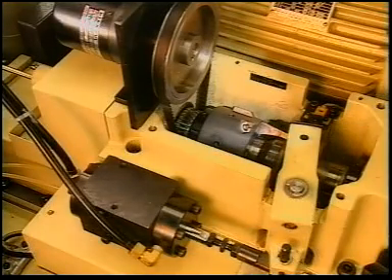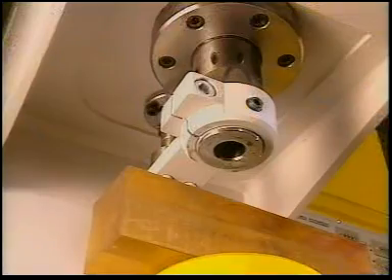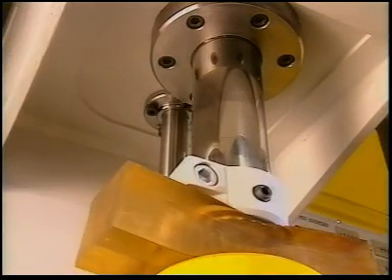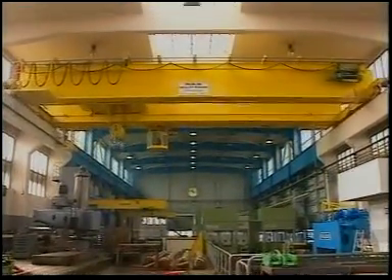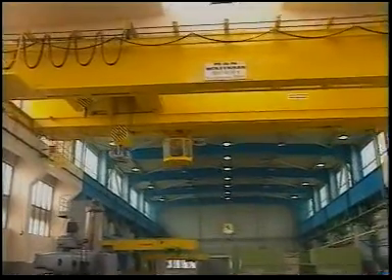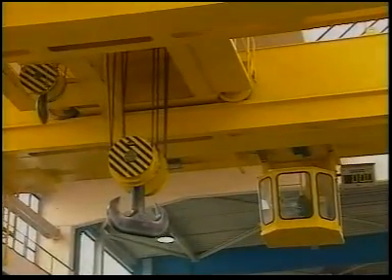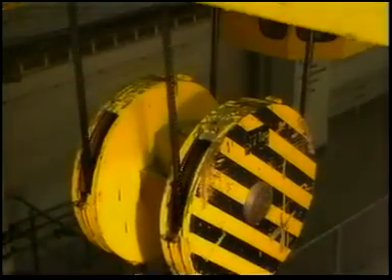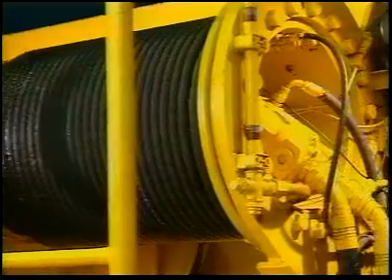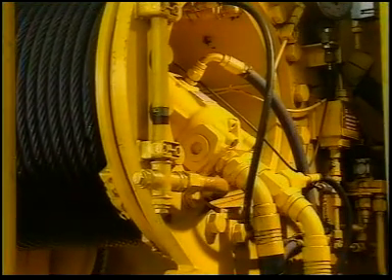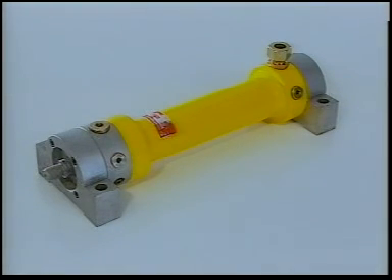There are hydraulic drive units which convert hydraulic energy into linear motion. These are the cylinders. Rotary drives, or as they are also called, hydraulic motors, generate rotary motion. Let's look first at hydraulic cylinders.